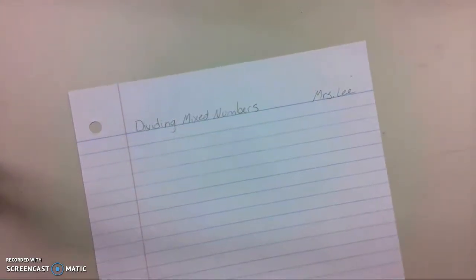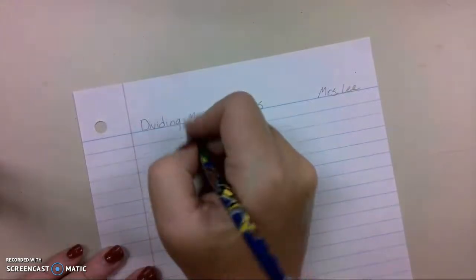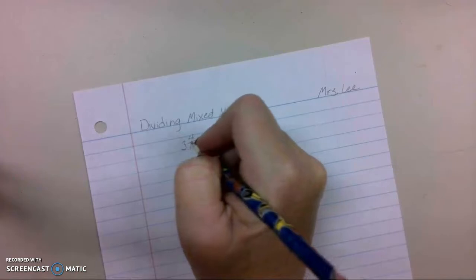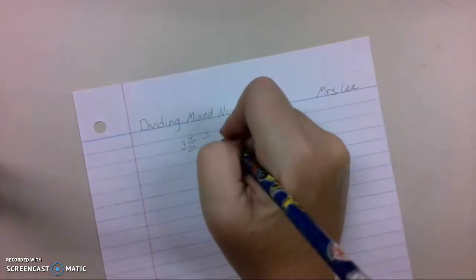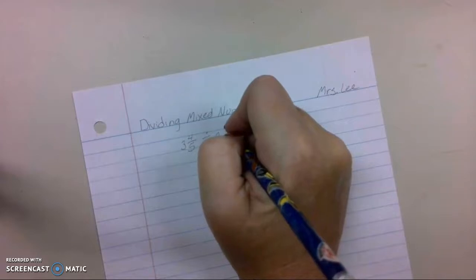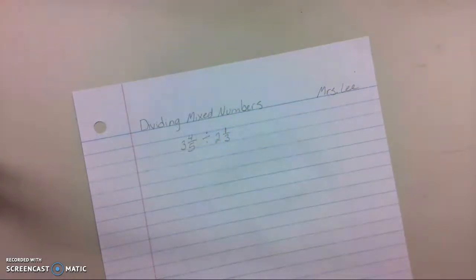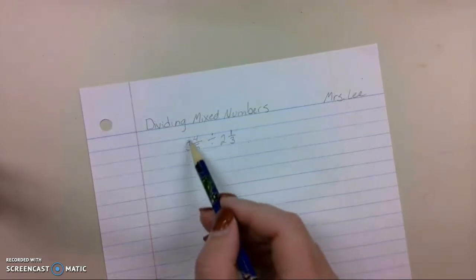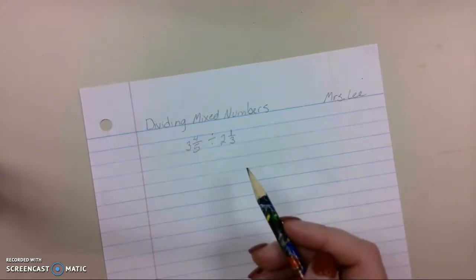Okay. So let's go ahead and give an example problem up here that we can walk through. Let's do 3 4/5 divided by 2 1/3. So similar to when we multiply fractions, when we divide fractions, we can't actually divide when we have mixed numbers. So we need to change those into improper fractions.